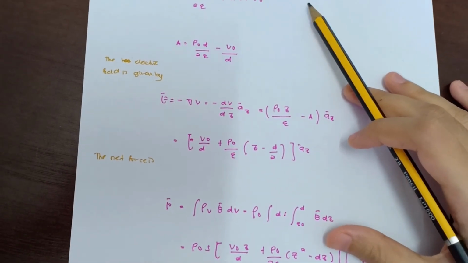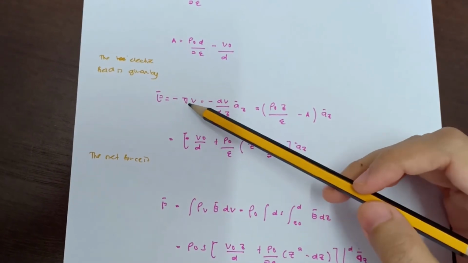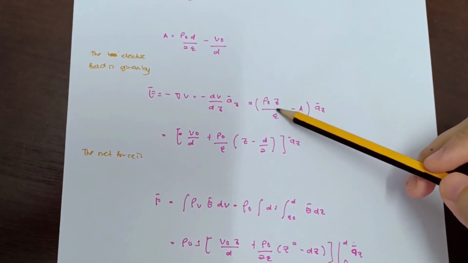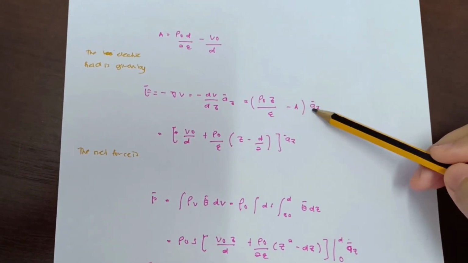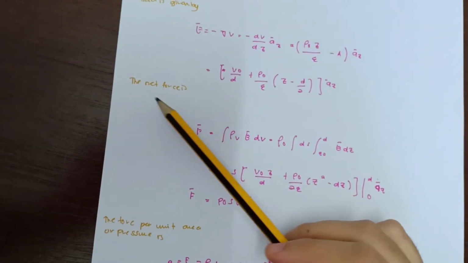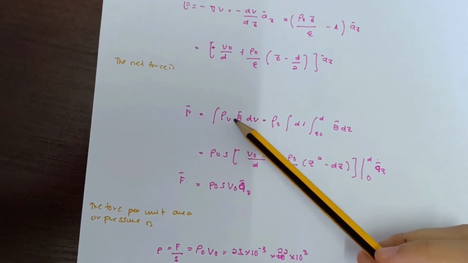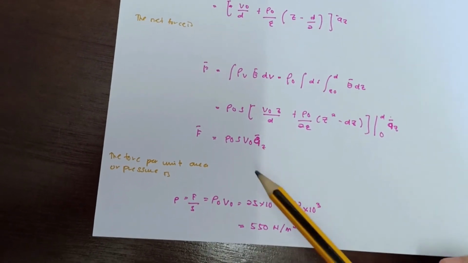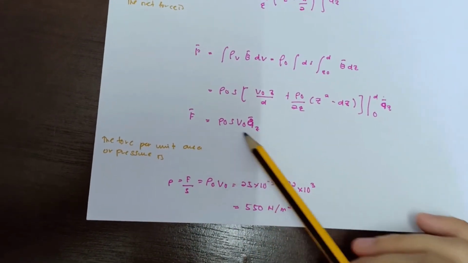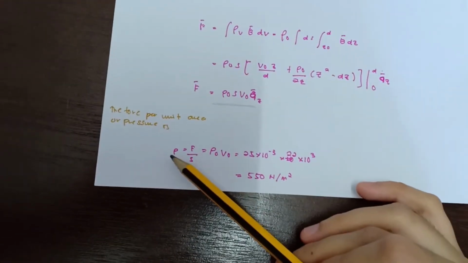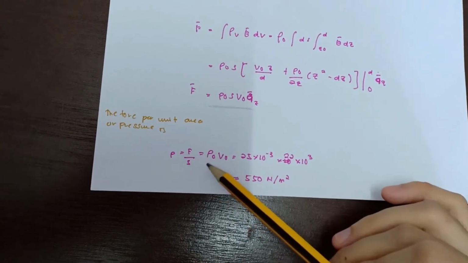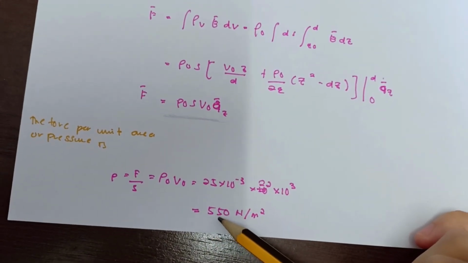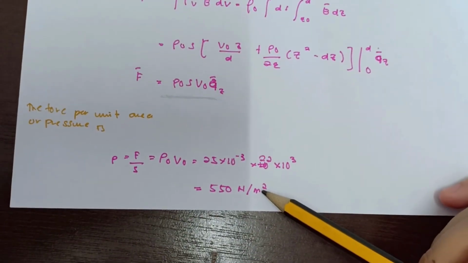The electric field is given by E equals negative del V, which equals rho naught z over epsilon minus A, in the a z direction. Next, the net force is when we integrate rho V E dV, we will get rho naught S V naught a z. When we rearrange this equation, we will get rho equals F over S, which means we will get rho naught V naught equals 550 Newton per meter squared. That's all from us. Thank you.